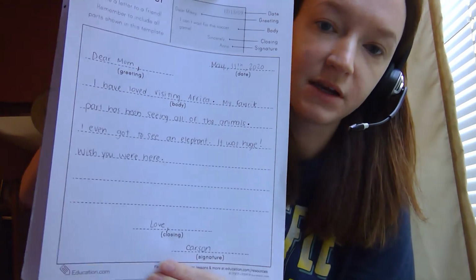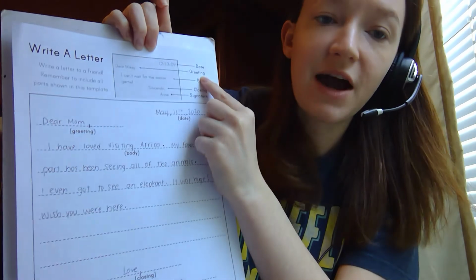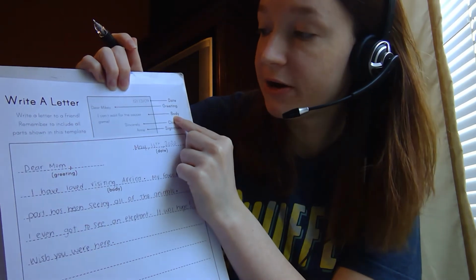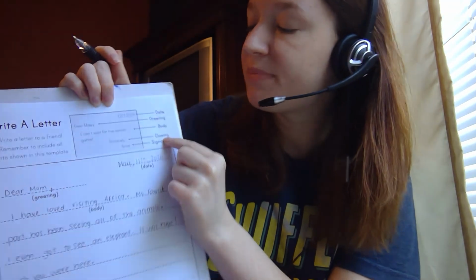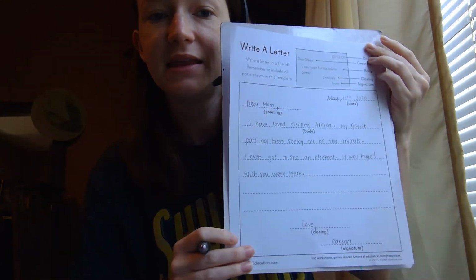Here we go. We have all of our components. We have the date. We have our greeting, how we say hello. We have the body of our letter, which is the message that we're sharing, whatever we want to tell them about. We have our closing where we say goodbye, sincerely, love. And then we have our signature, which is your own name. The paper that is coming in your folder is going to look exactly like this one.